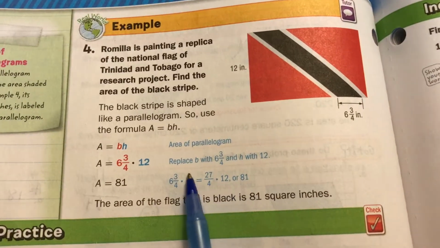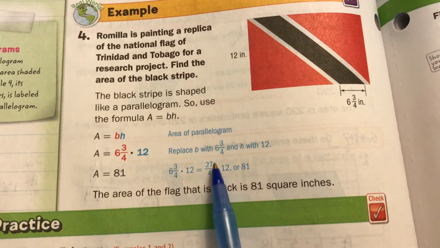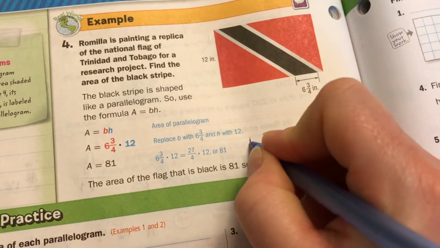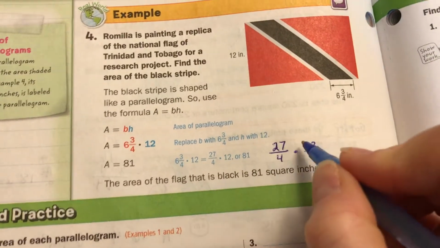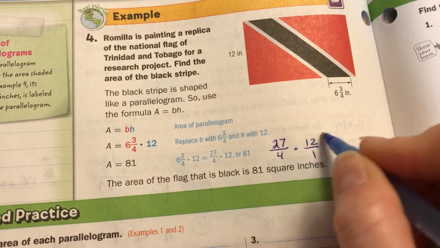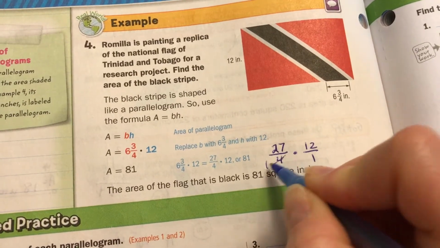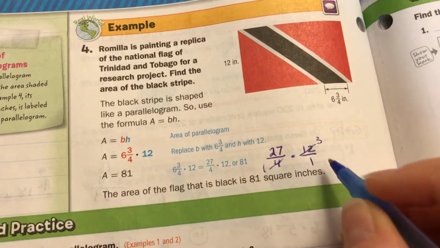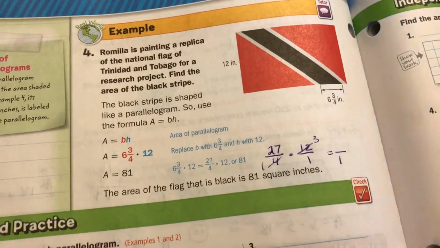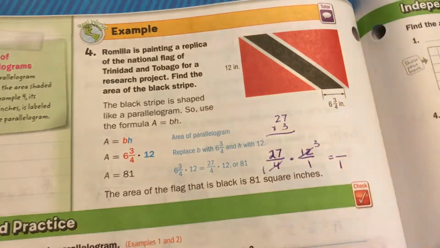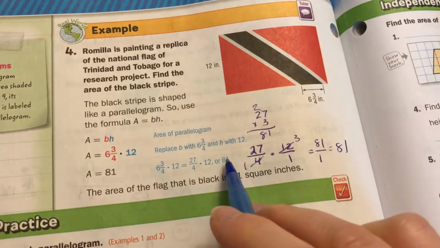And I can think of a few ways to do that. The way they did it was they changed 6 3/4 to a fraction. So 27/4 times 12, that would look like this. 27/4 times 12 over 1. Remember that? And then you just multiply across. Or actually, you should simplify before you multiply, because 12 can be divided by 4. 4 divided by 4 is 1. 12 divided by 4 is 3. So 27 times 3, and then 1 times 1. Now, if you use your calculator, or you can do 27 times 3, it's 81, which is what they got.